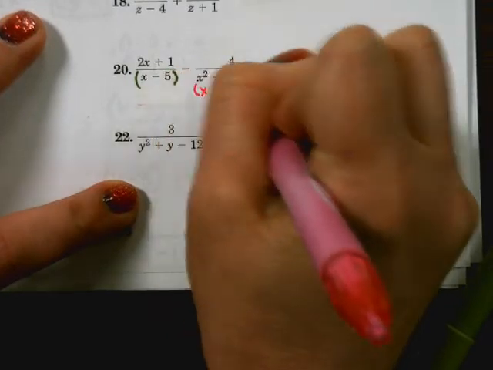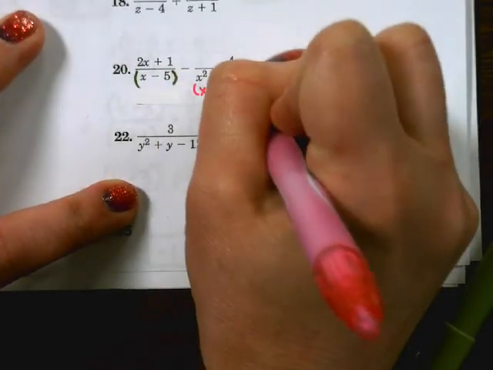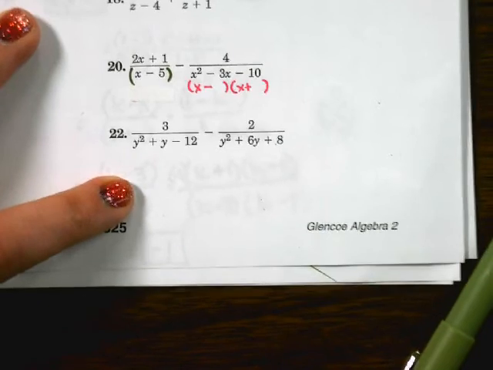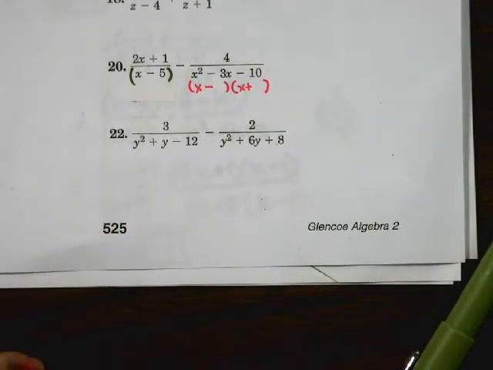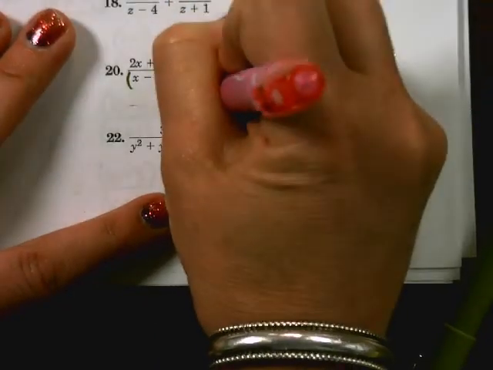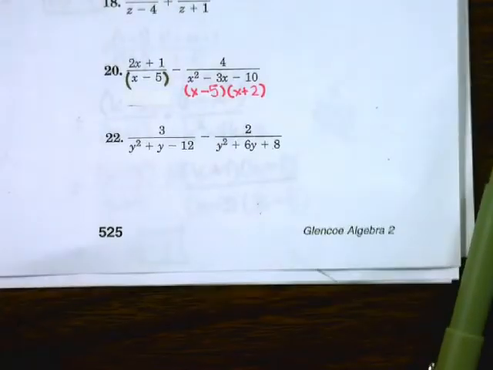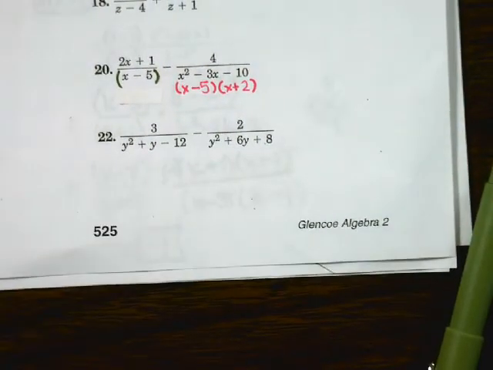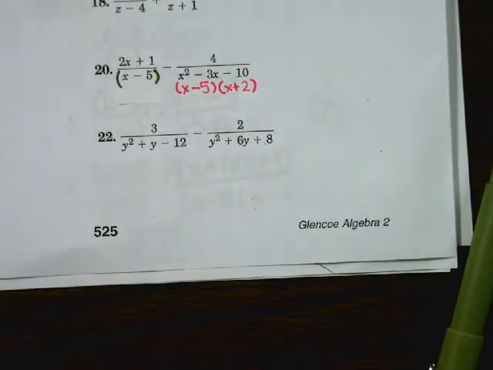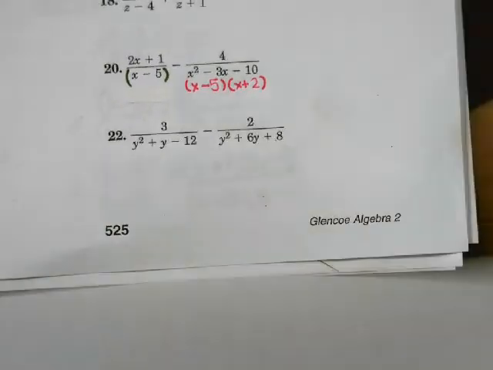A minus and a minus is a minus and a plus. Okay, so it multiplies to 10, subtracts to give you 3. 5 and 2. I want a negative 3, so I want a negative 5 and a positive 2. I'm going to run out of room. I write too thick. I can feel it.